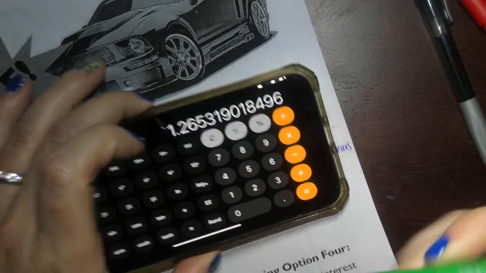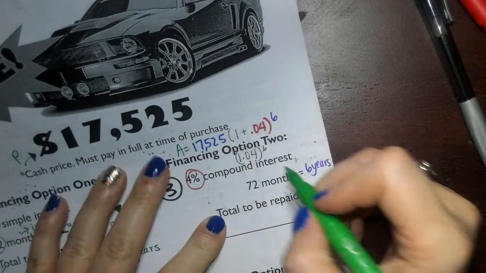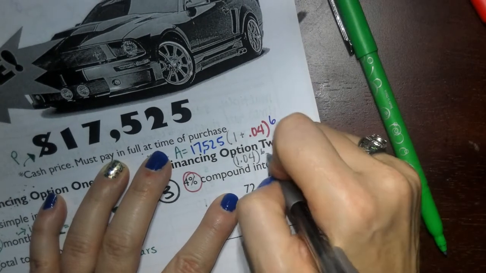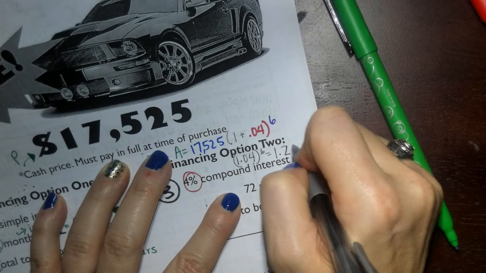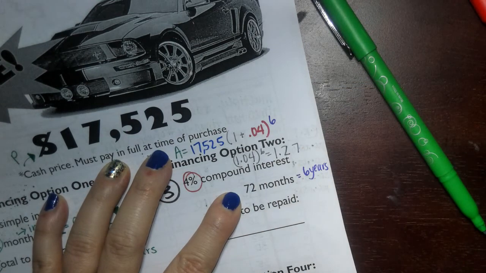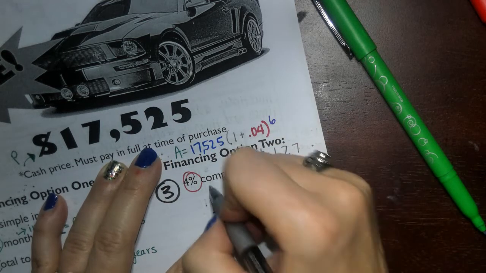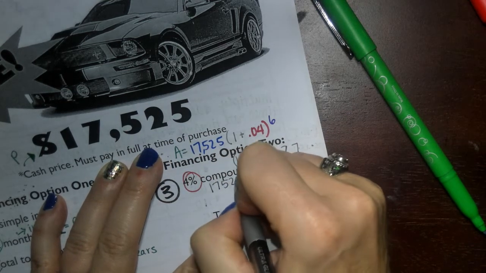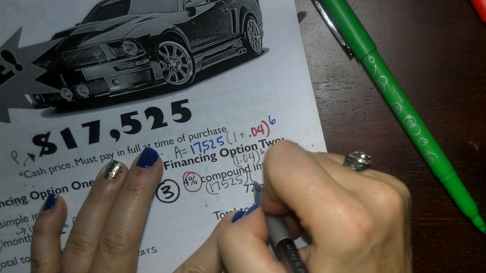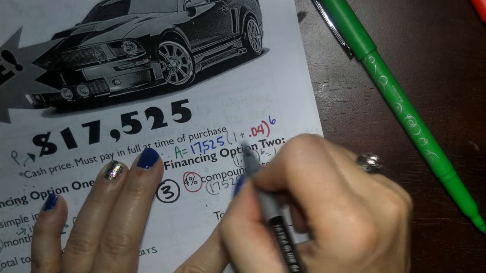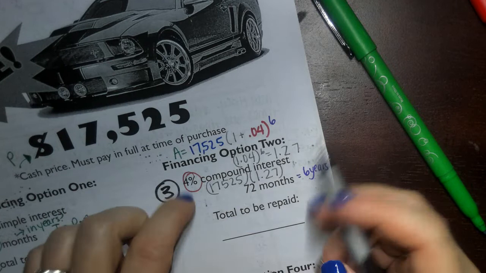Okay, 1.26, 1.27. Okay. And then we're going to do 1.27 times 17,525, because that's our next step, is to multiply it here to get the amount.